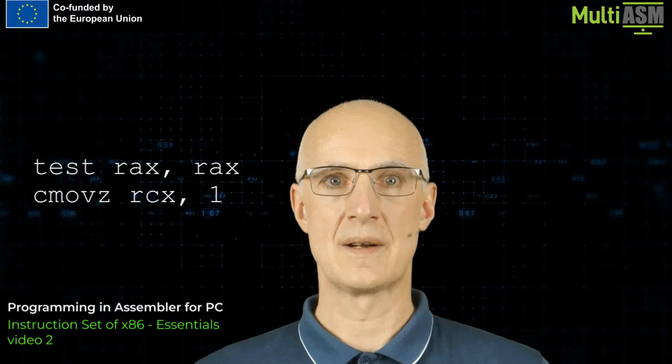The test instruction performs a bitwise AND on two operands. Test executed with the same register used twice sets the zero flag if this register contains 0. If this is true, a conditional move instruction loads 1 into RCX. If the RAX register doesn't hold a 0 value, the zero flag is cleared and RCX remains unchanged.